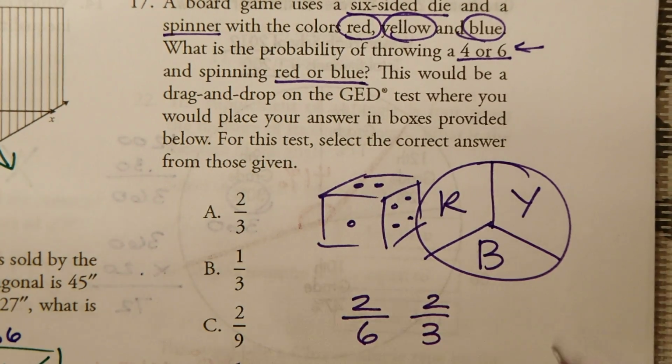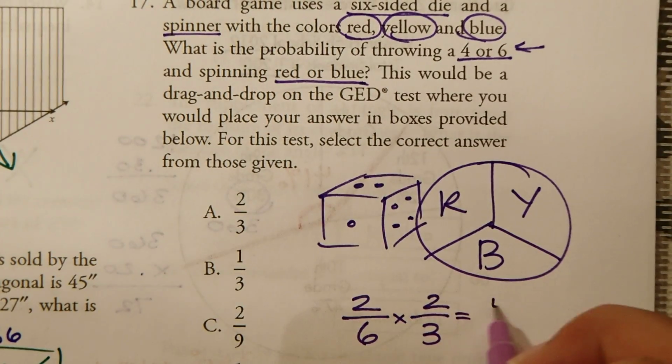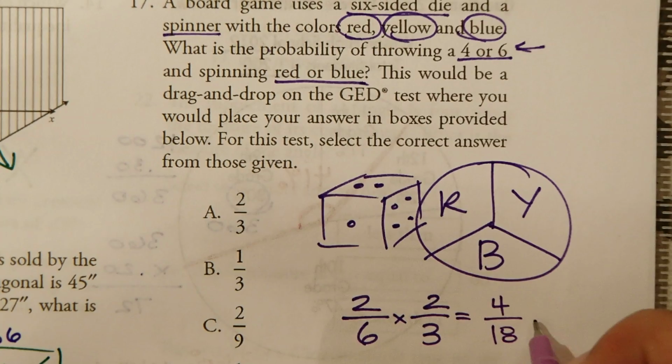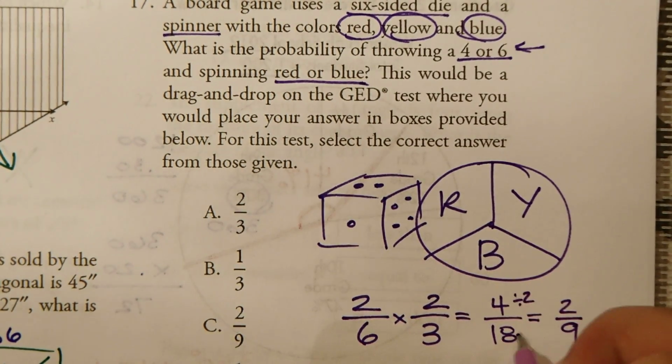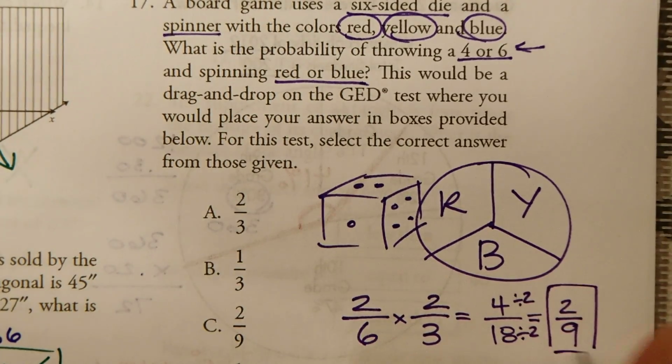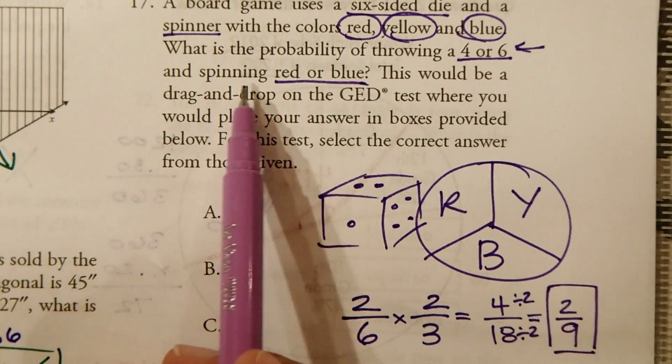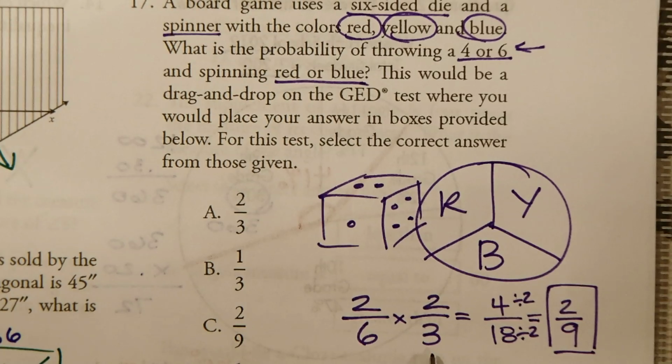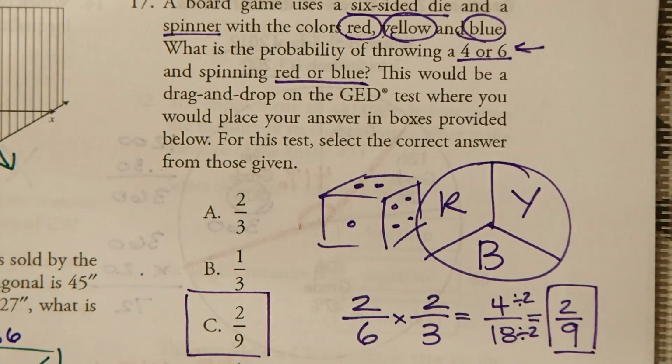Now in order to solve this, when you have 2 events happening at the same time, you multiply their probabilities. So this is going to give us 4/18, which can be reduced to 2/9 by dividing by 2 on the top and bottom. So the probability of throwing a 4 or 6, it's 2 out of 6, and spinning a red or blue, that's 2 out of 3, will equal 2/9 when simplified. That's going to be answer C.